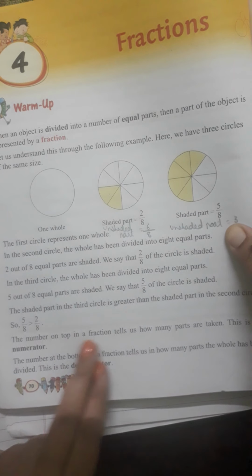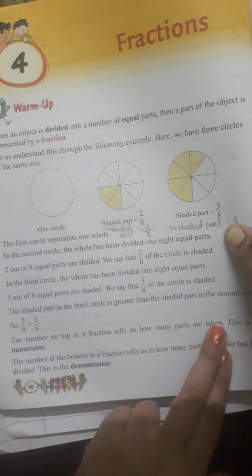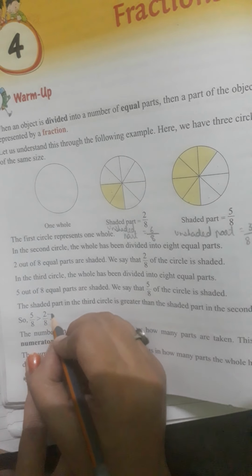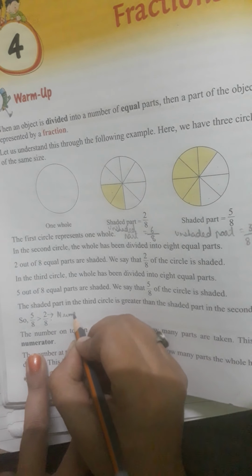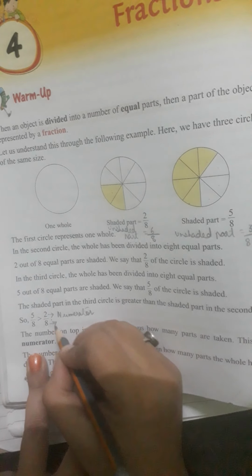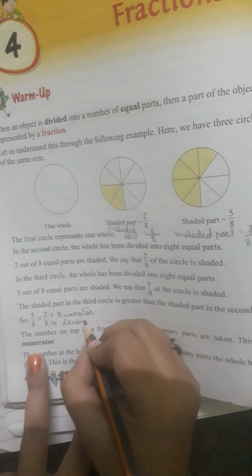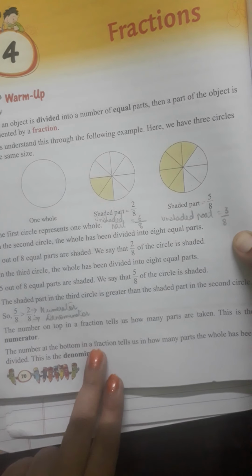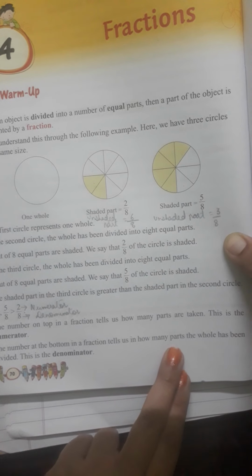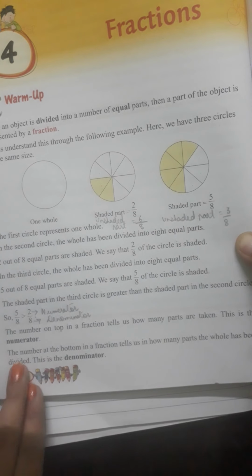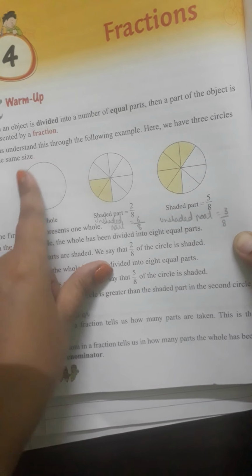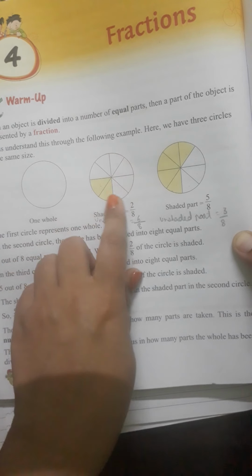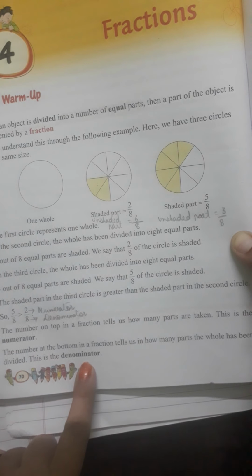The number on the top in a fraction tells us how many parts have been taken, and this is the numerator. So the above part is called the numerator, and the down part is known as the denominator of a fraction. The number at the bottom tells us how many parts the whole has been divided into. This whole circle was divided into how many parts? These 8 parts. So these 8 parts represent the denominator.